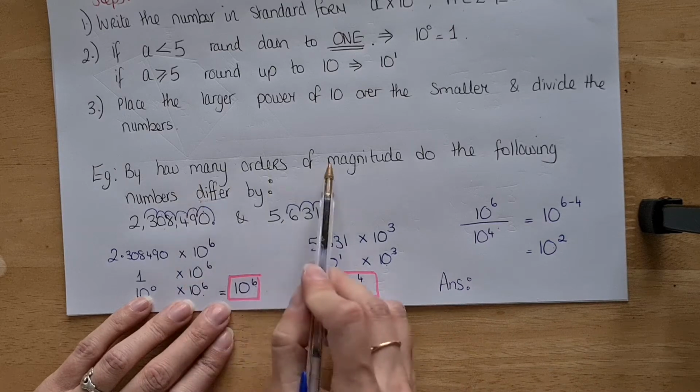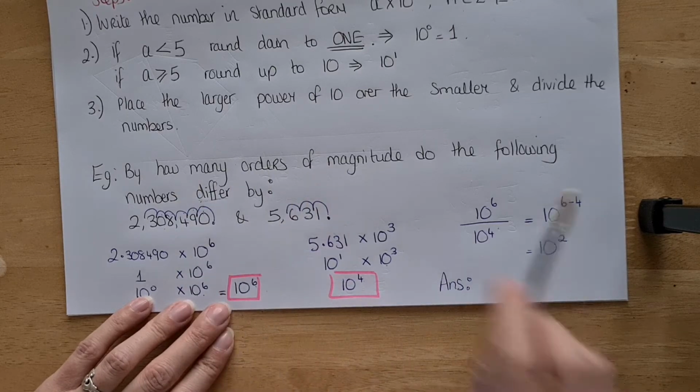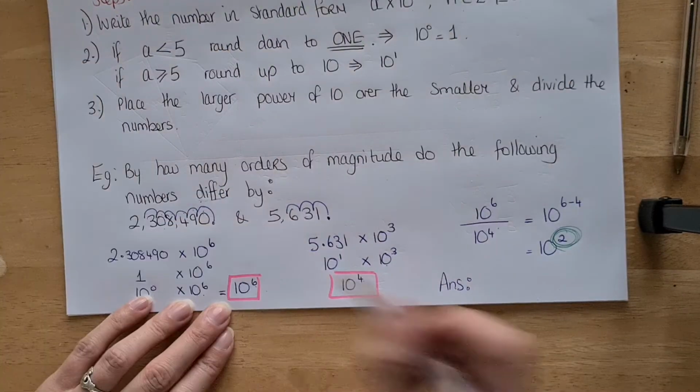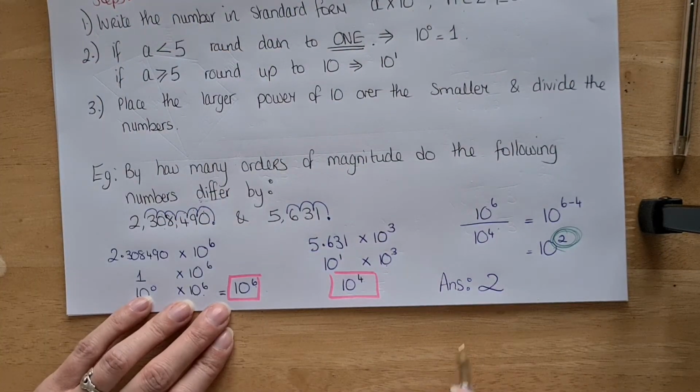So again, your final answer. It said by how many orders of magnitude do they differ? They differ by 2 orders of magnitude. So your answer is 2.